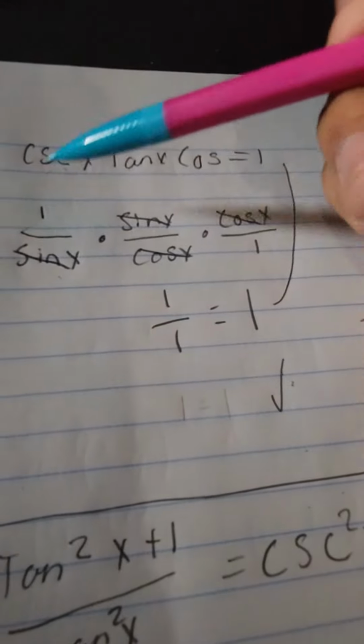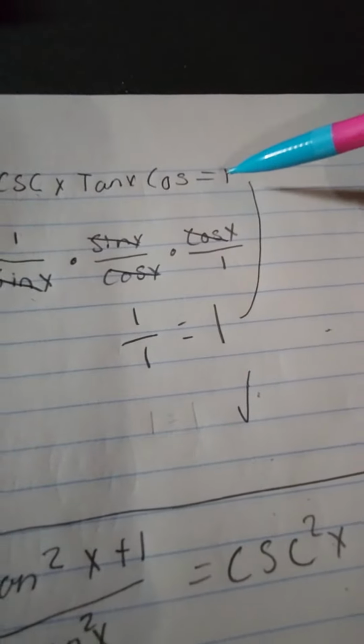Then you can cancel things out. Get rid of the sines, get rid of the cosines. You're left with 1 over 1, which is just 1. And we were looking to see if it was equal to 1, so yes, it is equal.